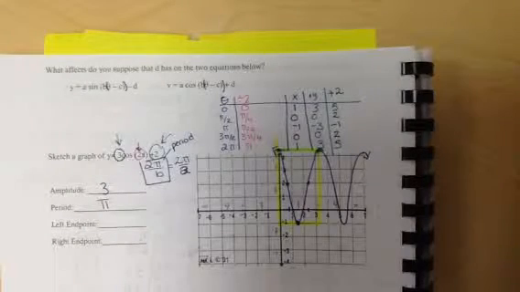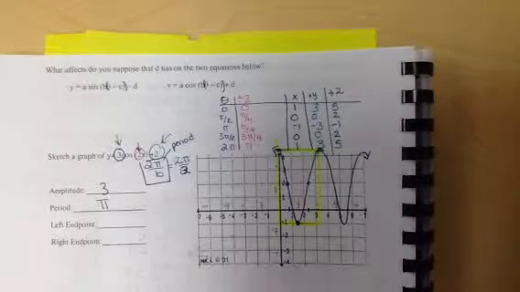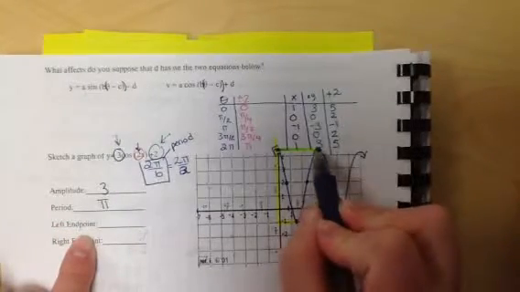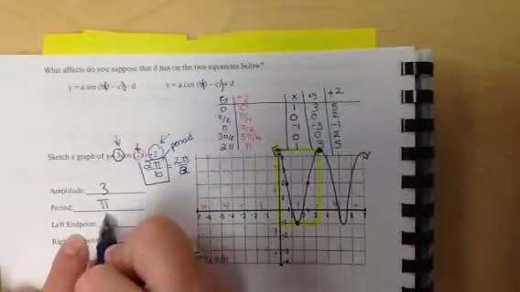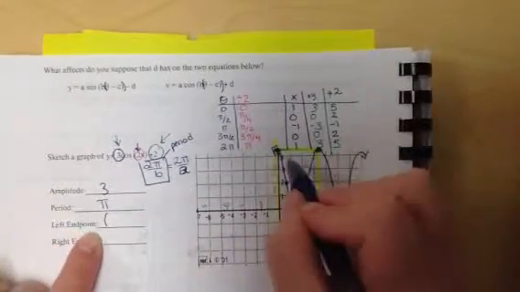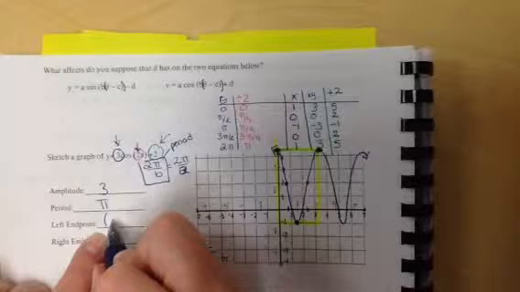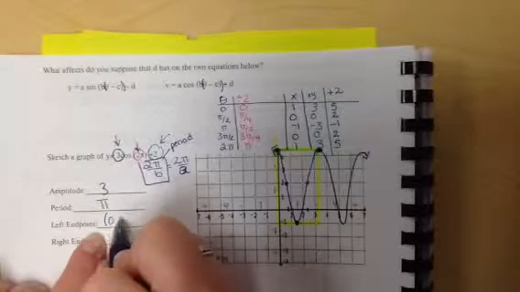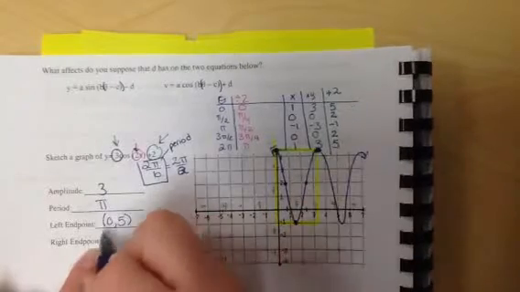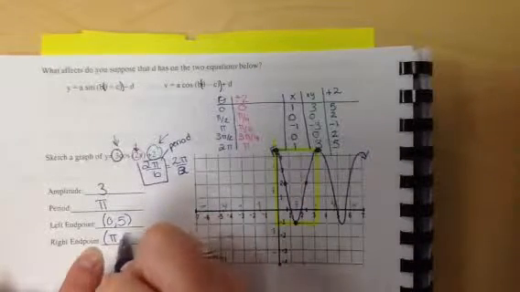That piece that I just highlighted is the first piece that I got off the table, and so when it asks for the left endpoint, this is the first point I drew, and my left endpoint right here was at 0, 5. And my right endpoint, the very last thing that I drew over here, was at pi, 5.